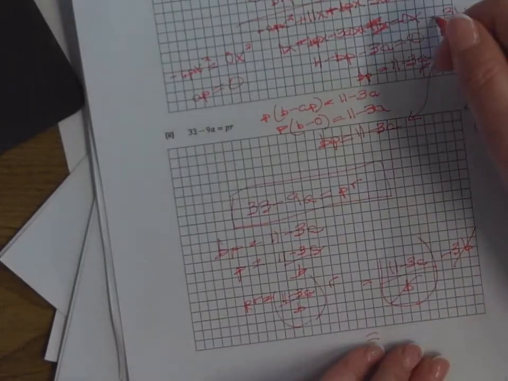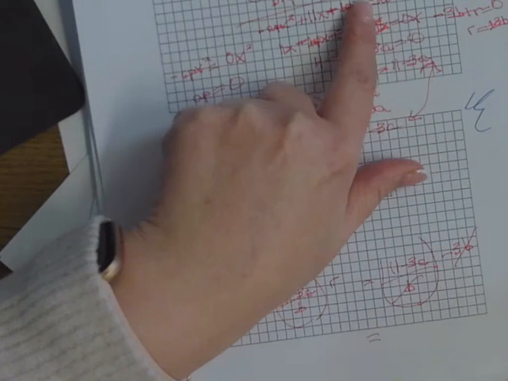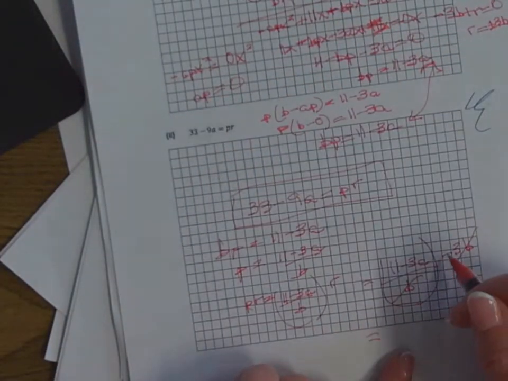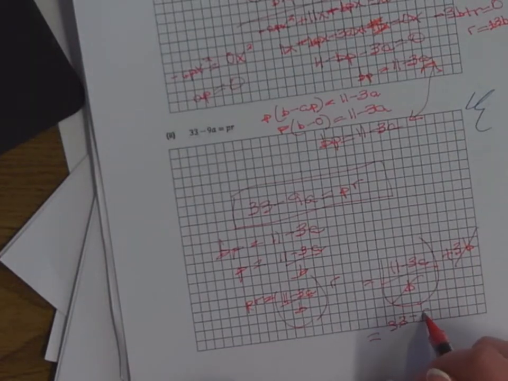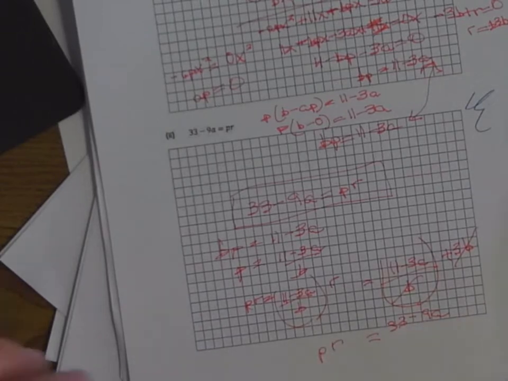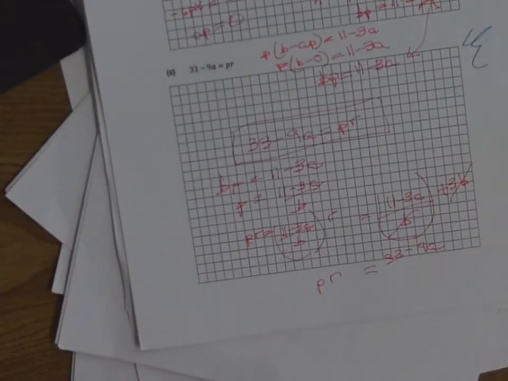Because this is minus 3b up here, and that's plus 3b. Sorry, I missed the minus there. That's a minus 3b. So when I brought it across, it's a plus 3b. So multiplying by plus 3b, I get 33 minus 9a. So pr equals 33 minus 9a, which is what I wanted to prove there. Okay, and that would be 5 marks for that.